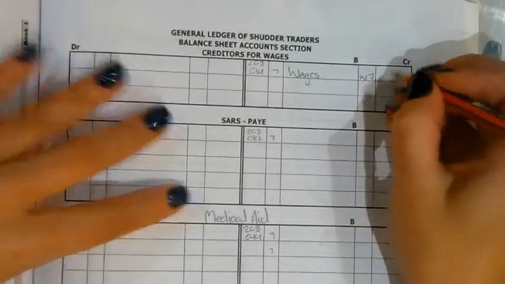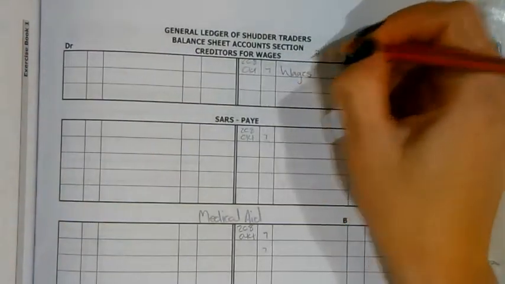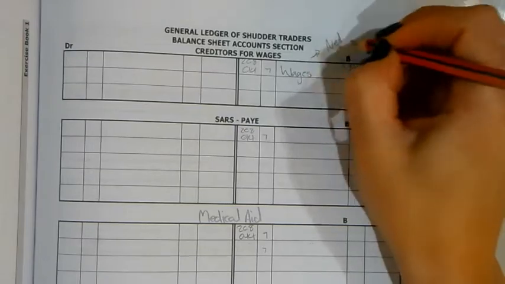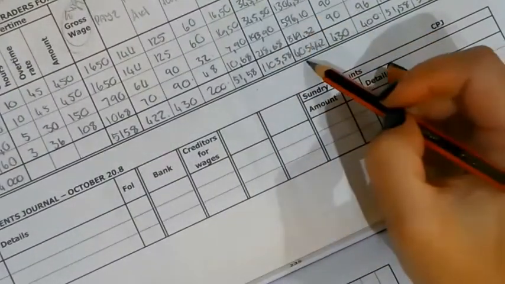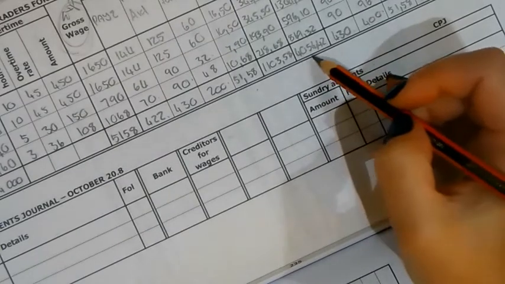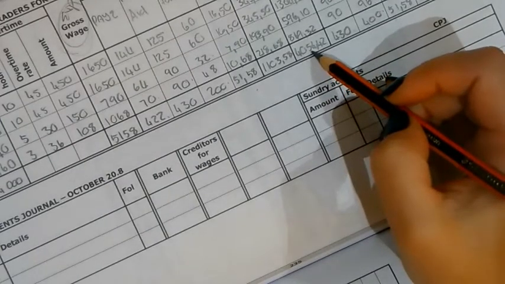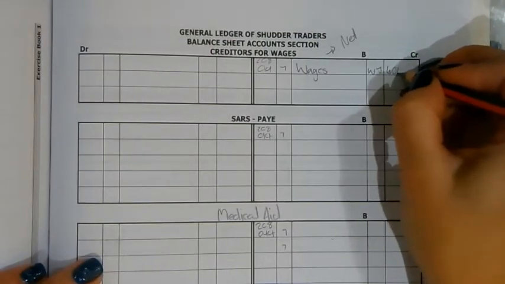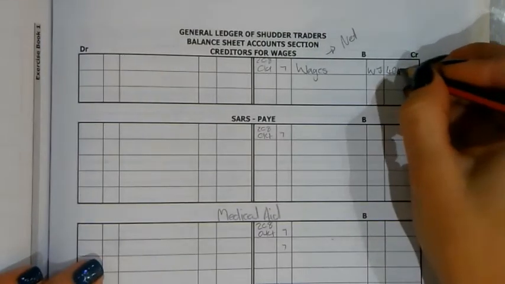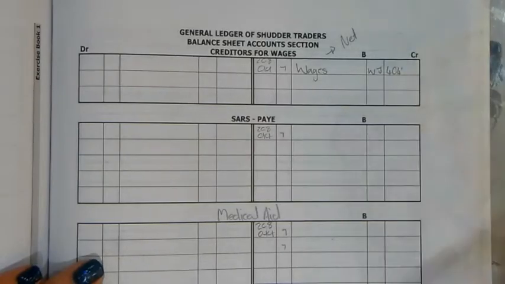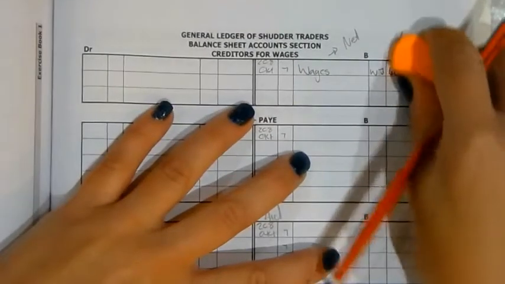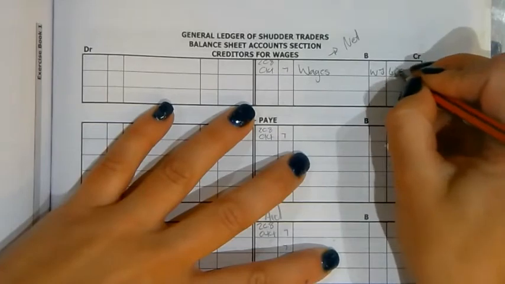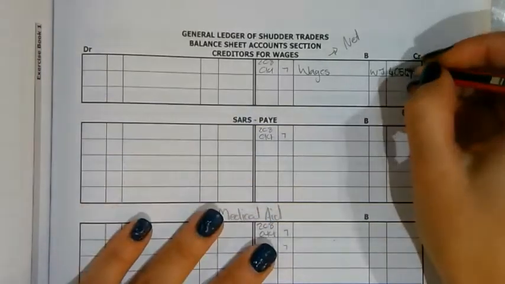Wages journal. Remember, this is my net. This is my net wages. My net wages is a total of 4,054 rand and 42 cents.